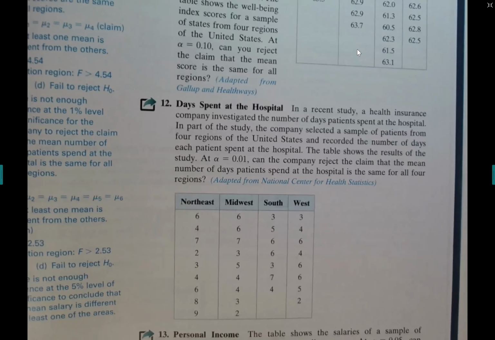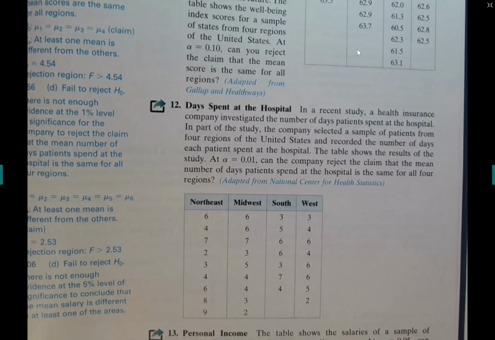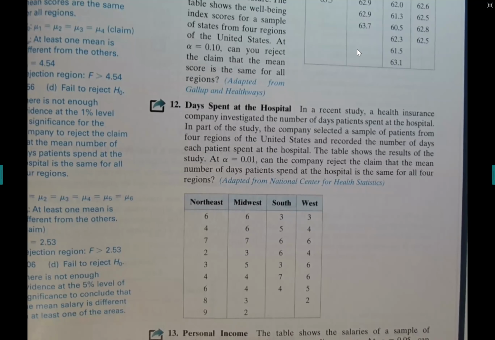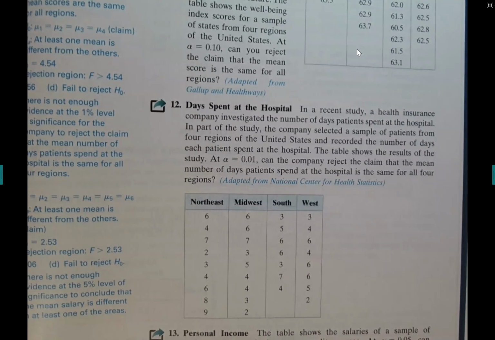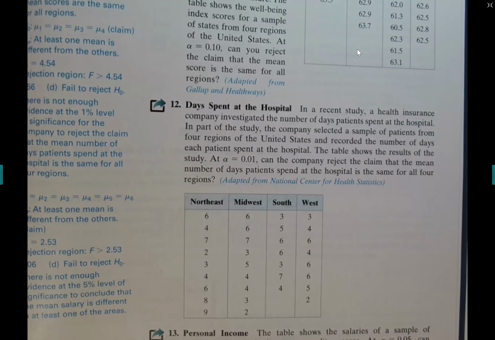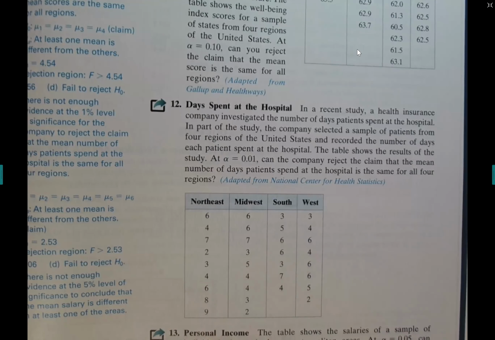Here's another one talking about hospitals. In a recent study, a health insurance company investigated the number of days a patient spent at the hospital. In part of the study, the company selected a sample of patients from 4 regions in the United States and recorded the number of days each patient spent at the hospital. The table shows the results of the study. At alpha equals 1%, can the company reject the claim that the mean number of days spent at the hospital is the same for all 4 regions? So the null here would be mu1 equals mu2 equals mu3 equals mu4. And the alternative hypothesis, guys, will be at least one mean is different from the others.